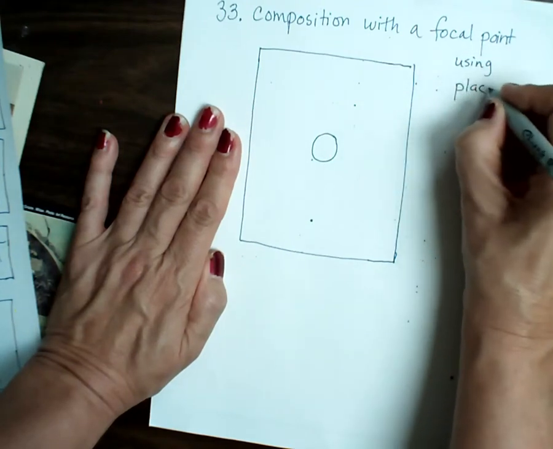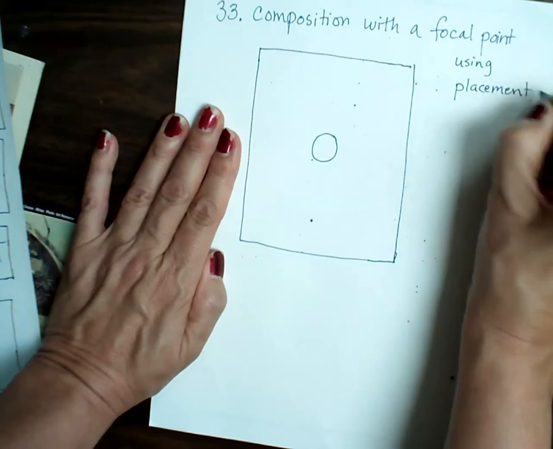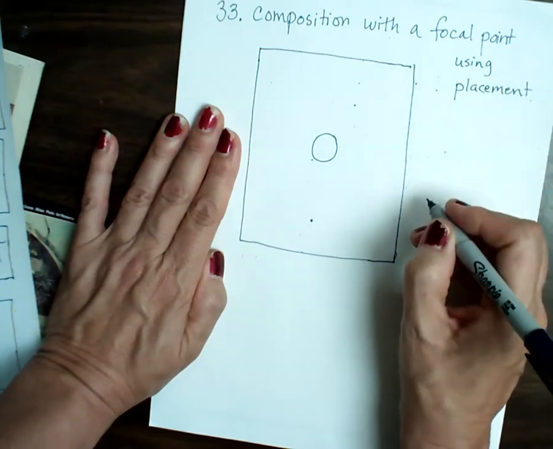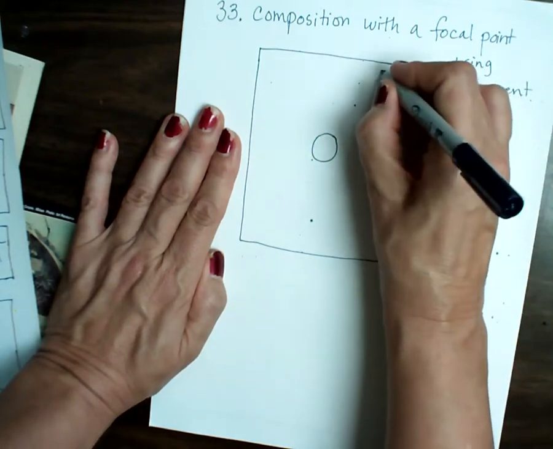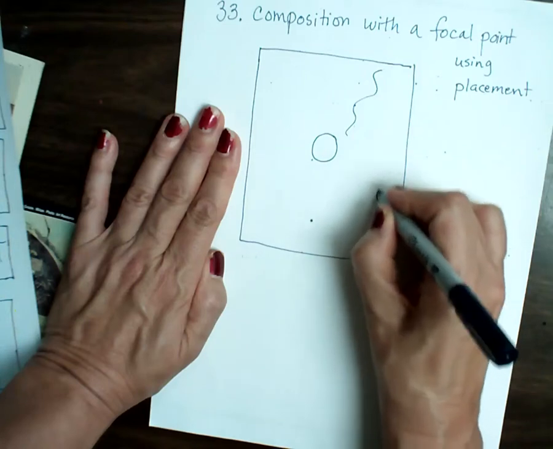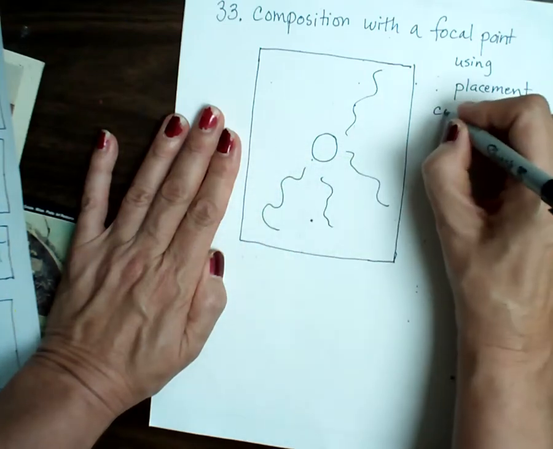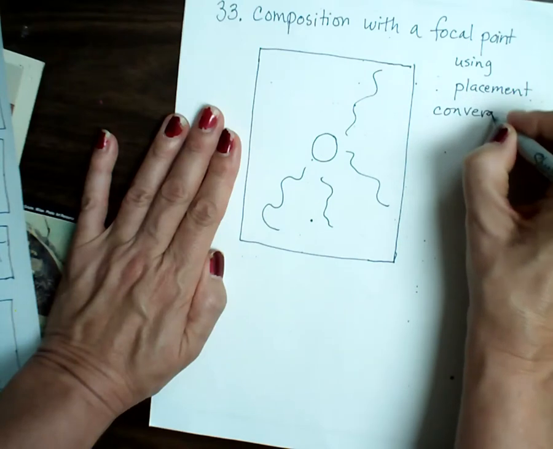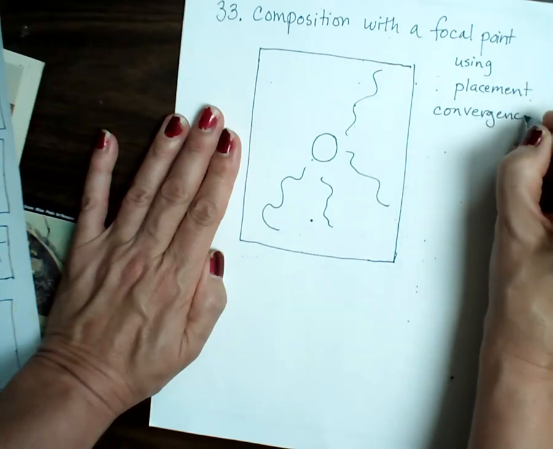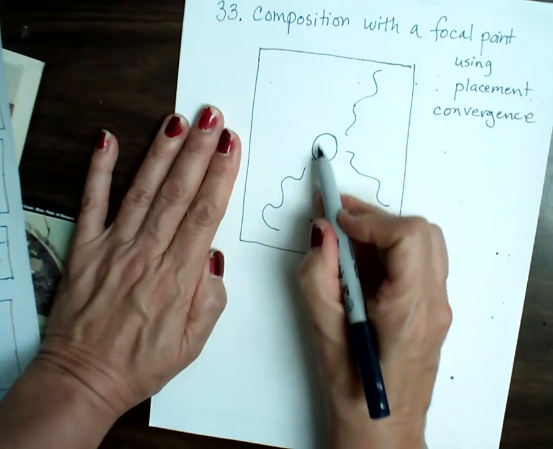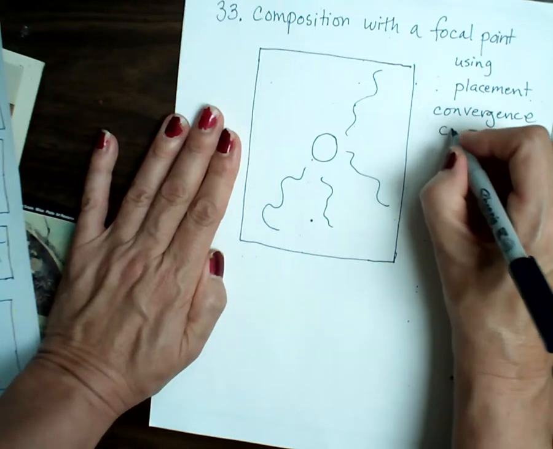Placement. You don't have to use all of them. If I have lines coming in, that can be convergence. I have contrast right now because I just have a circle and the rest are lines.